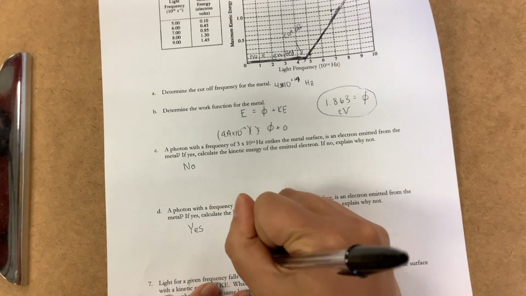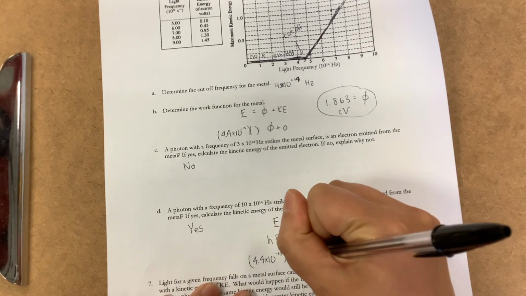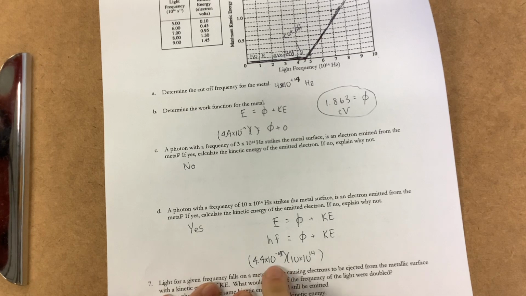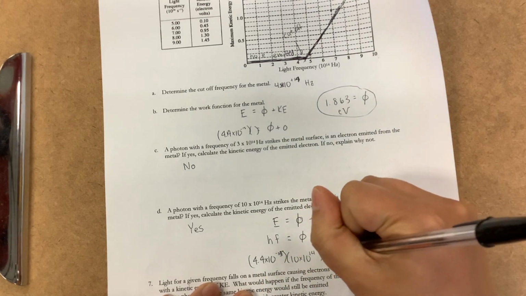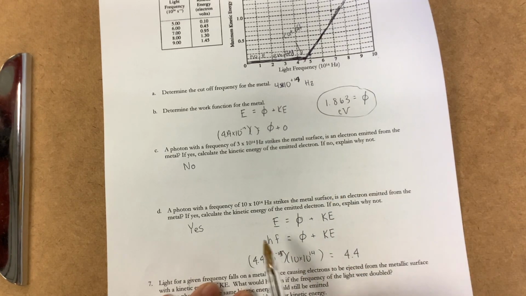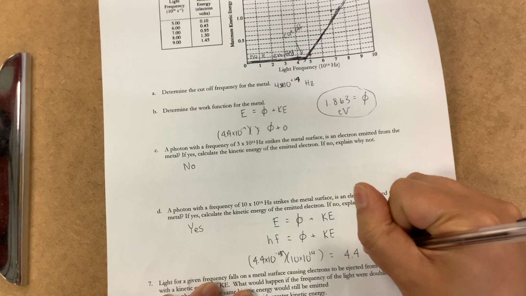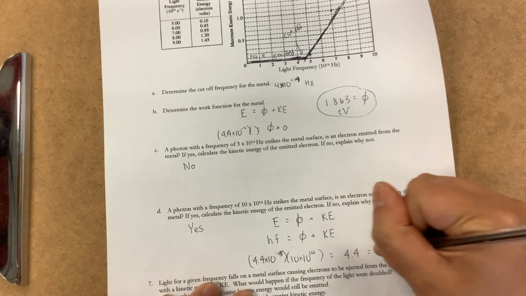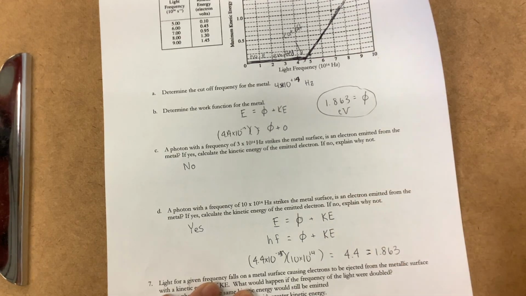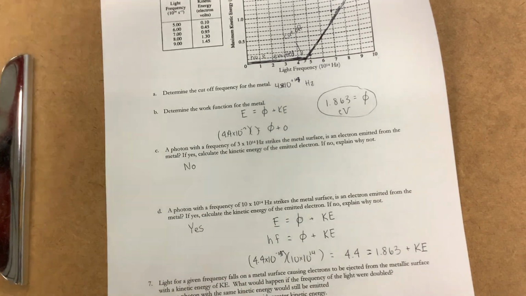So the energy of this light would be 4.14 times 10 to the negative 15th times 10 to the positive 14th. And believe it or not, I can actually do this in my head because all the powers of 10 cancel. So I have 4.4 electron volts. That's my energy of my light, lots of energy. More energy than violet light, so ultraviolet. So this is my energy of my light. It takes 1.863 electron volts to get it out of the atom. And so how much kinetic energy is left over? We're just going to subtract.